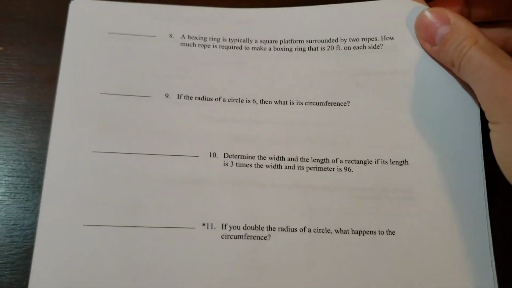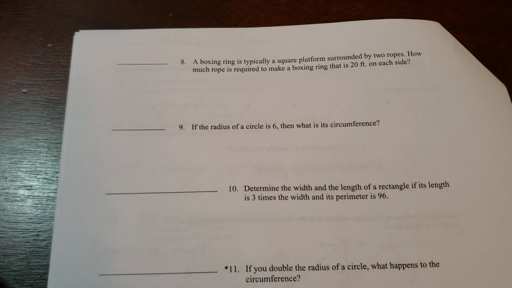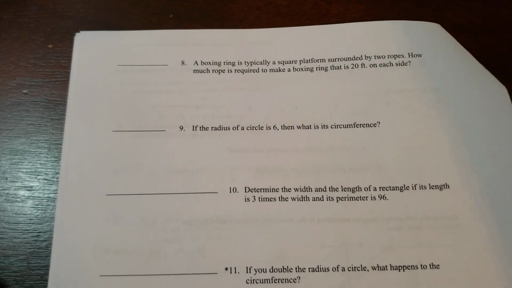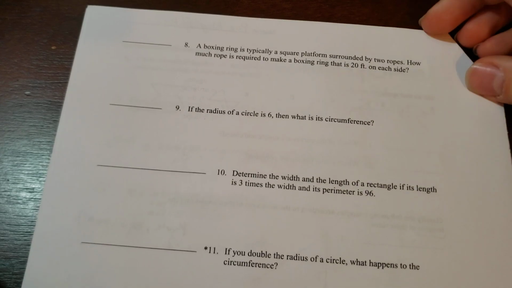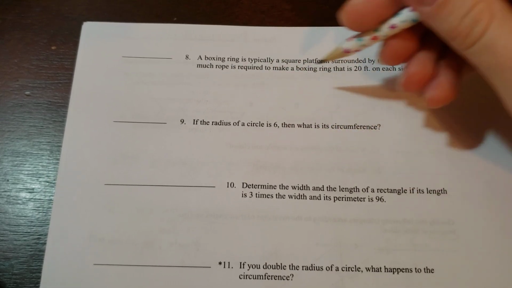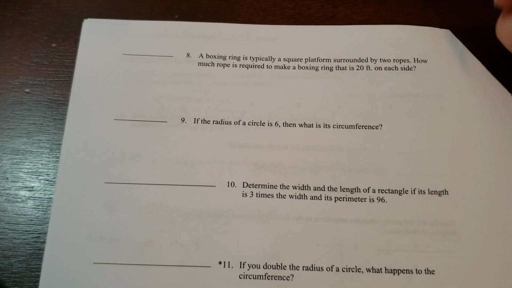Moving on to the back side, we've got our favorite word problems. Again, with all of these, I recommend drawing yourself a diagram. This one, it's just perimeter of a square. That should be pretty simple.